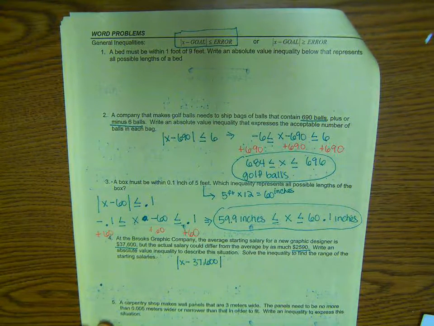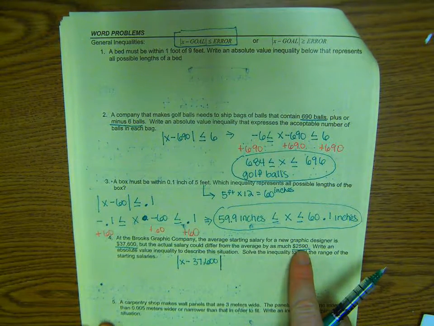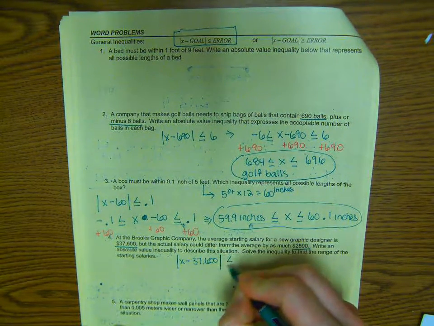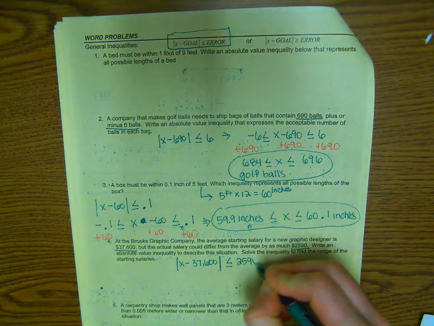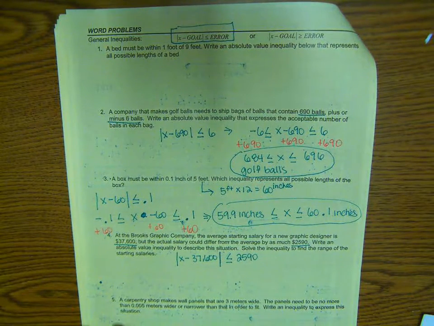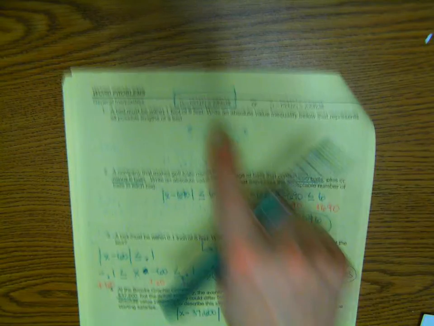The error is how much it could vary by. So it could vary or have an error of less than or equal to 2,590. Once again, you're going to notice all three of these examples, and if I were to do numbers 1 and 5, they all look like this.